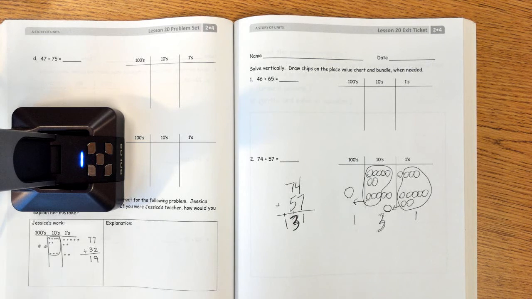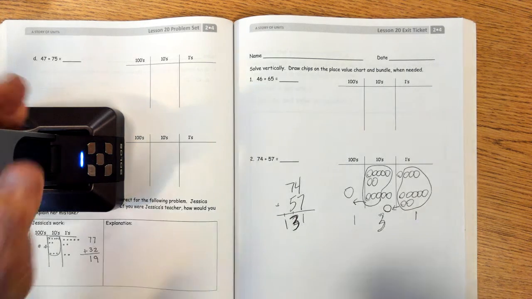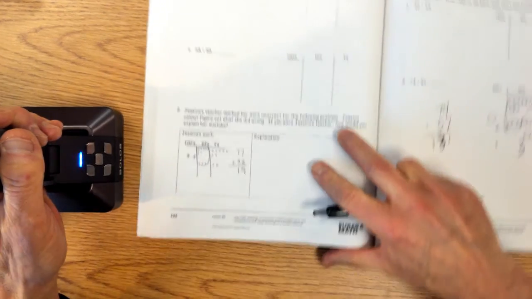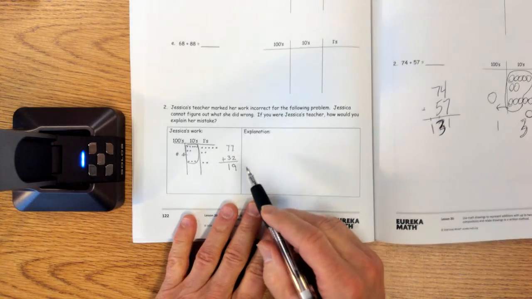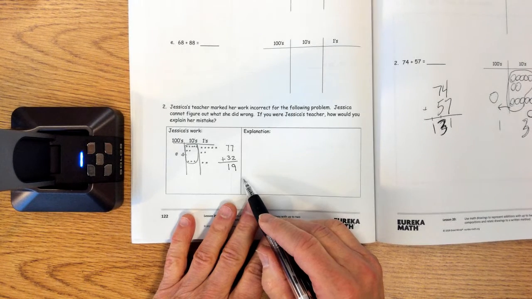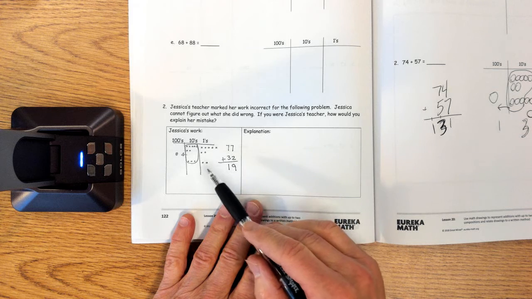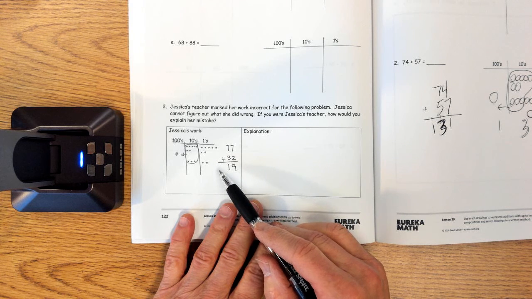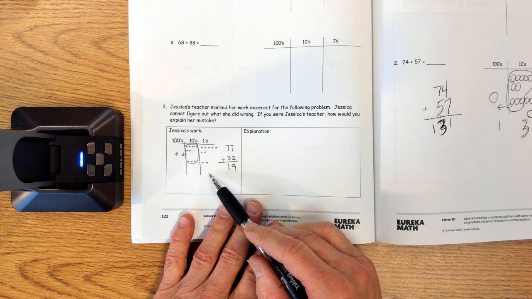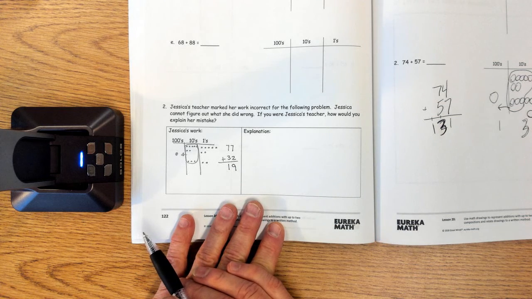All right, so if you found that mistake with your eyes, well, nice job being a great detective, right? Yeah, that's the kind of thing that we're asked to do on this problem right here, right next door. So Jessica's teacher marked her work incorrect, and Jessica can't figure out what did she do wrong. If you were Jessica's teacher, how would you explain her mistake? All right? And this is the page that I'd like to see from you.